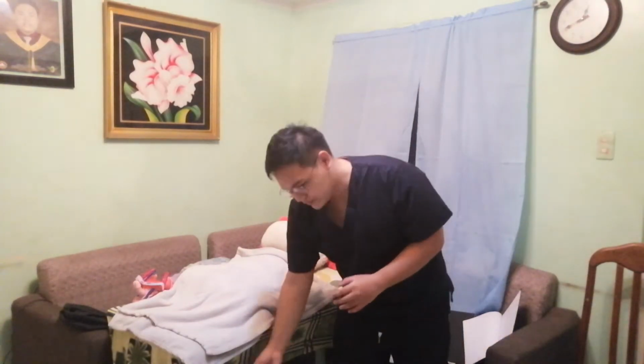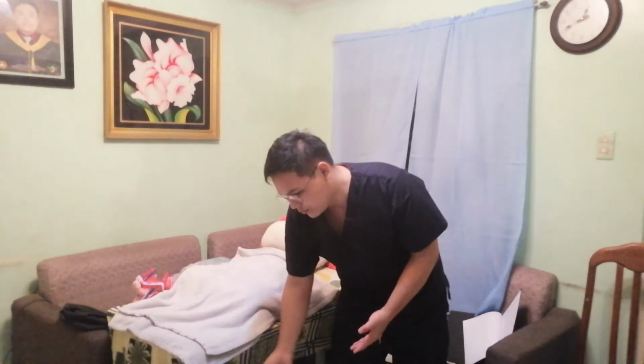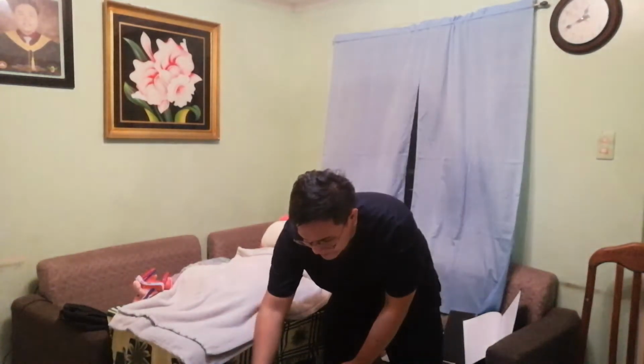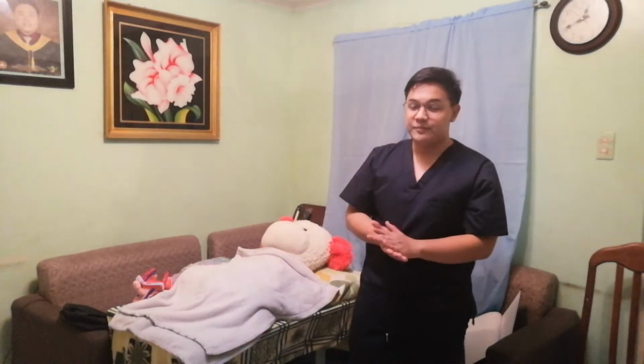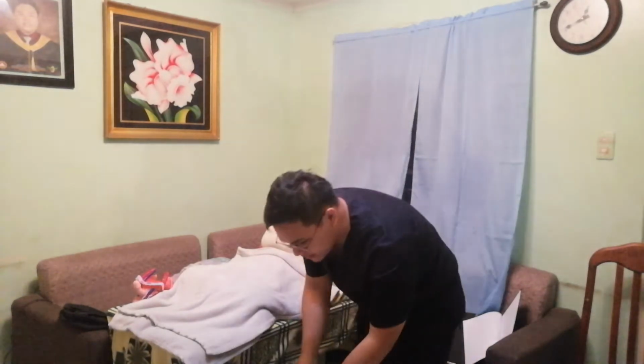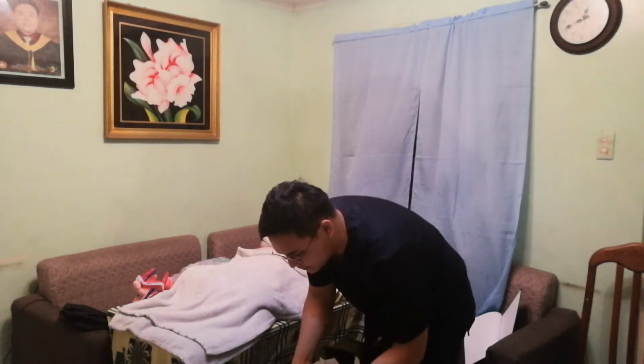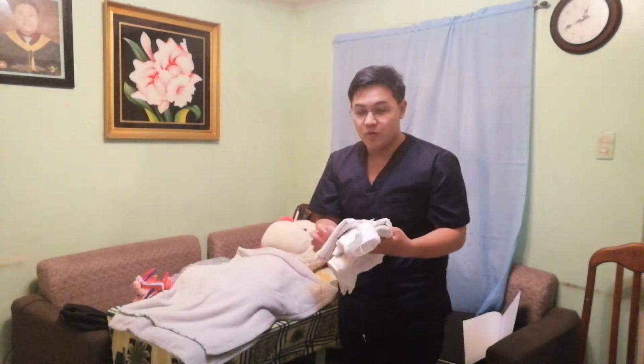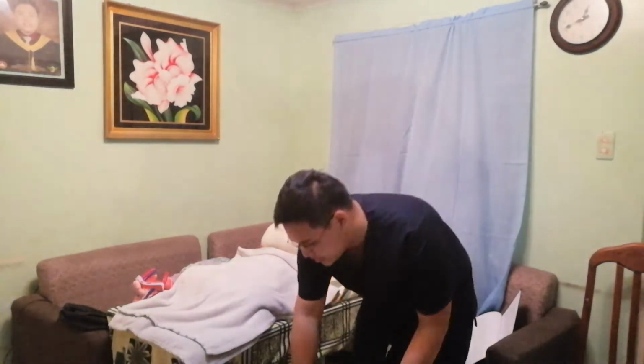sign. And for our next step, for our planning phase, we do need to have warm water. For example, this has warm water, a waterproof bed pad, as well as towels for the rinsing, washing, as well as the drying of the patient's perineal area.